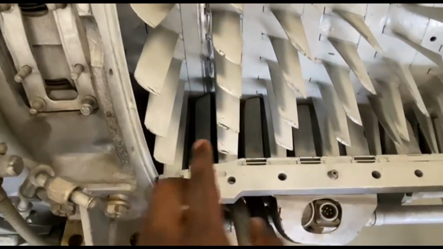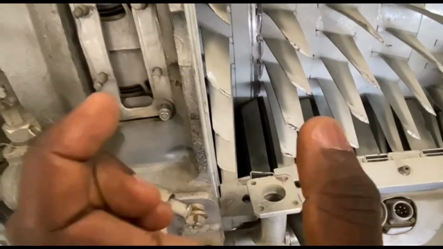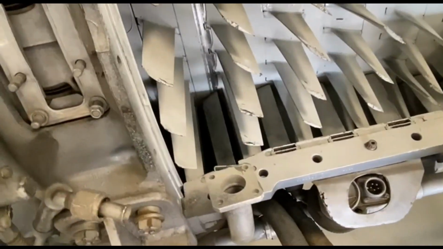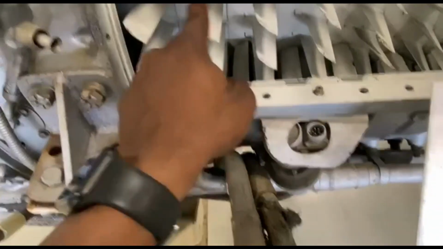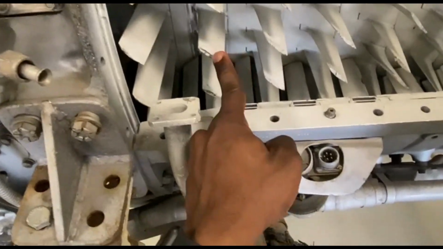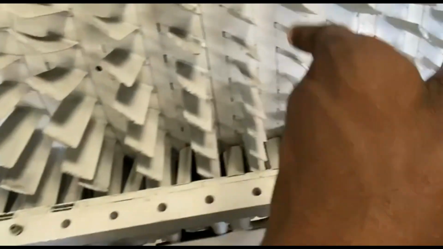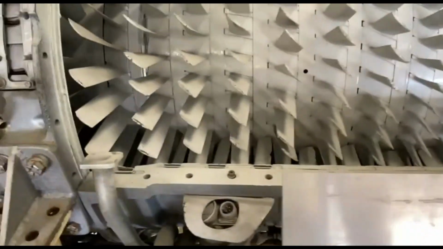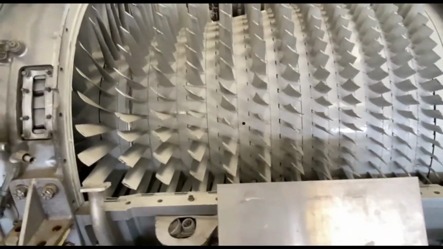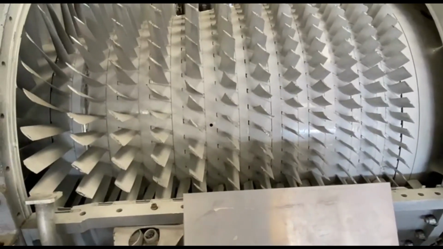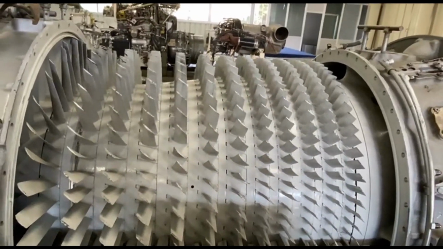One rotating part and one stator part is called one stage, one compressor stage. So this one and this one inside is one compressor stage. Then we have a second rotating part and a stator, the second stage. The same continues like this. More stages means more compression of the air going inside the compressor chamber. We want the most compressed air possible for the combustion.